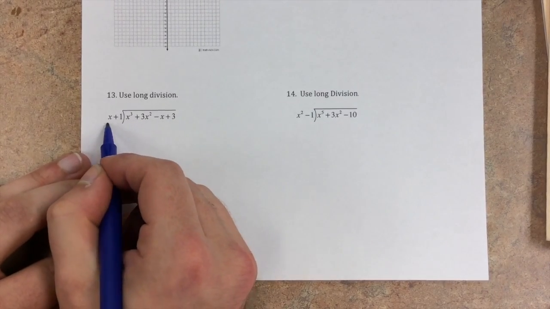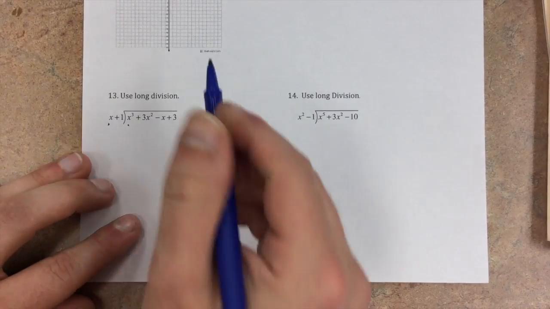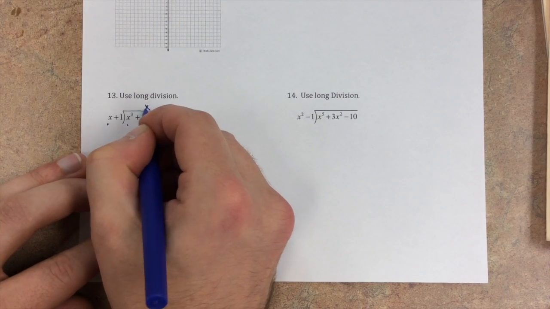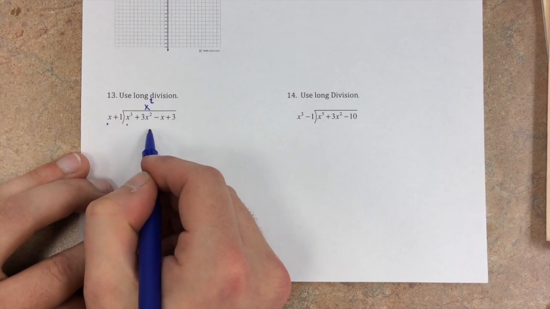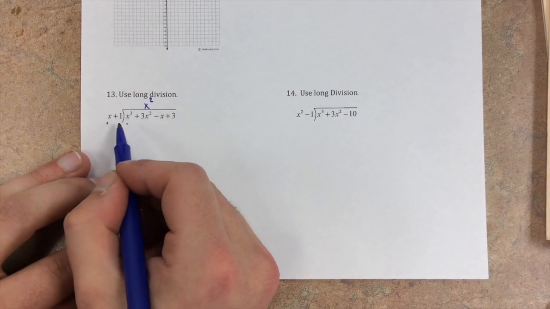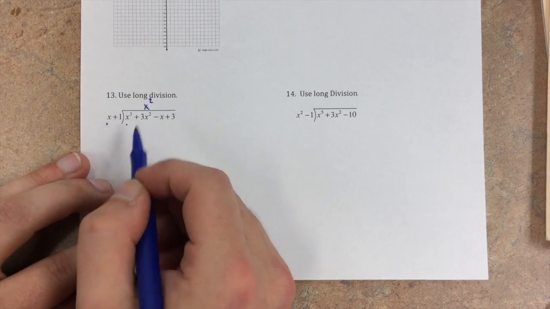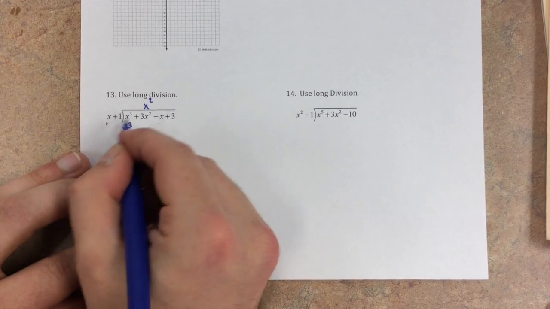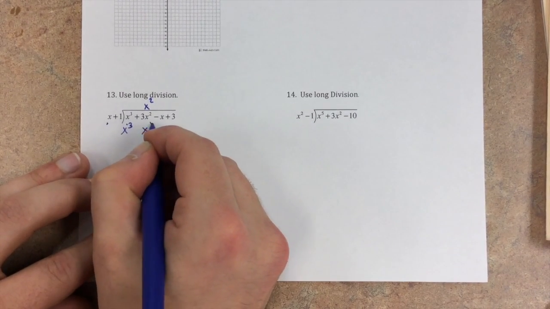So what do we have to multiply x by to get x cubed? Well, we multiply it by x squared. Put that over the x squared term and multiply. x squared times x is x cubed. x squared times 1 is x squared.